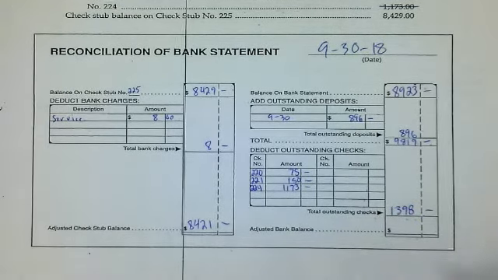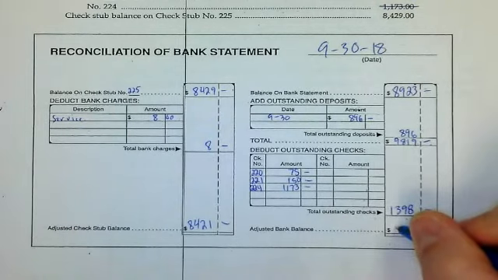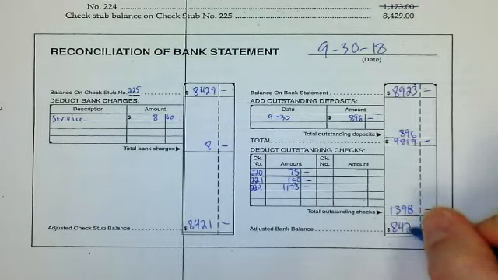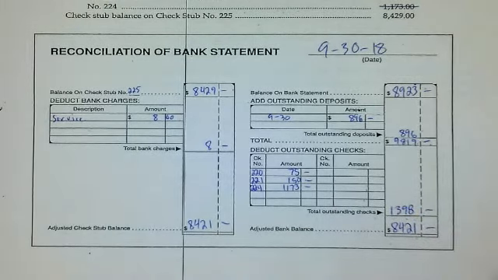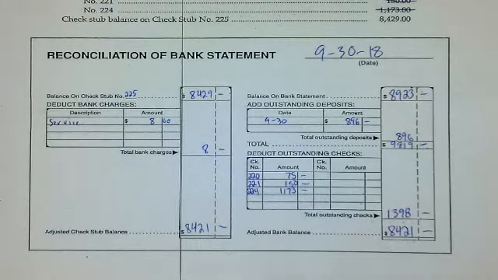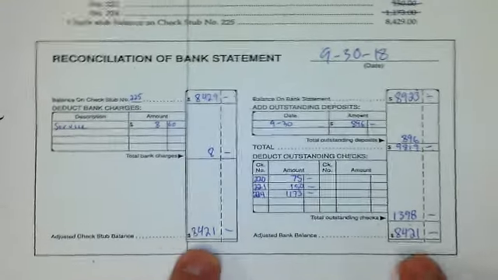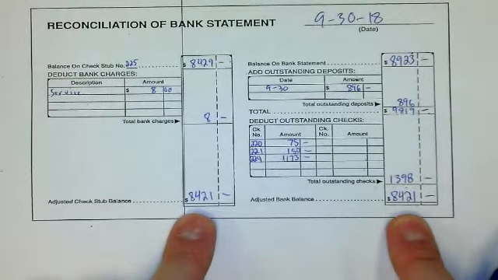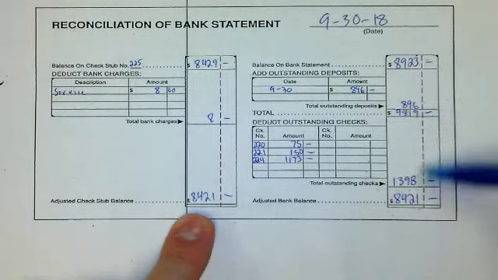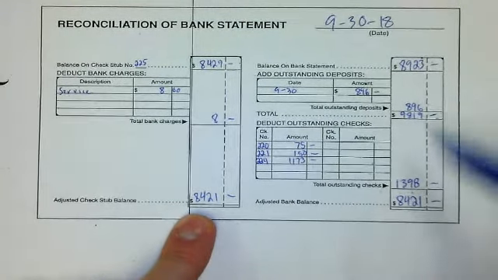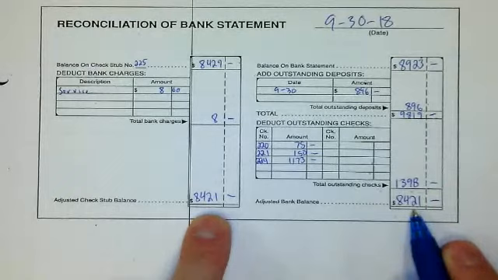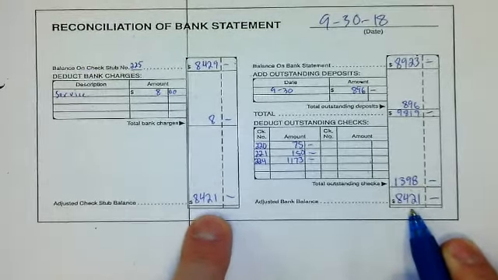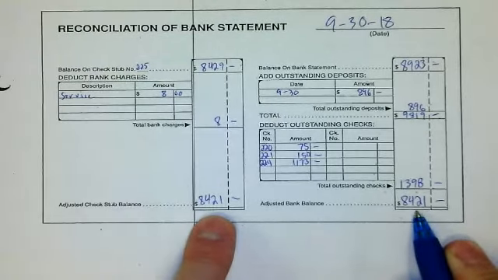Someone do that in the calculator. Tell me what you get. 8,421. So what that means is you are balanced. So you should have plugged this into your calculator, but if you know you did all this up top correctly, these two will equal. If these two equal, you're good, and you get to move on.